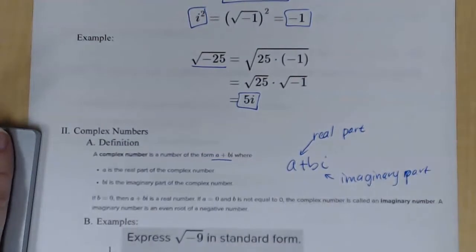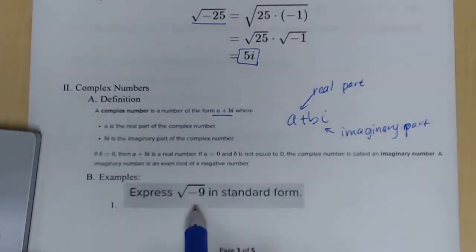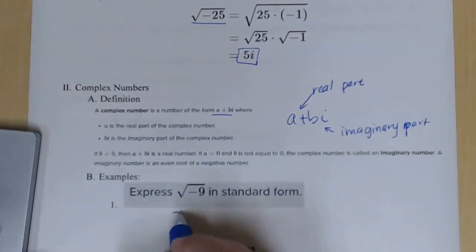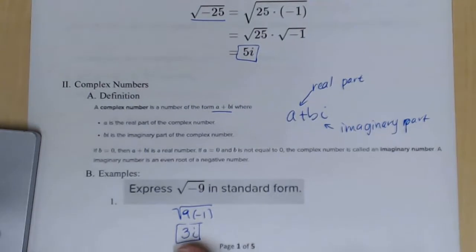So a couple of examples that you can see with this and what you're going to see in your homework. It says express the square root of negative 9 in standard form. Notice it doesn't even say complex number. It has no mention of i's going on in it, but we know that we could square root this and say this is the same thing as the square root of 9 times negative 1. The square root of 9 is 3. The square root of negative 1 is i. So standard form would just be 3i.